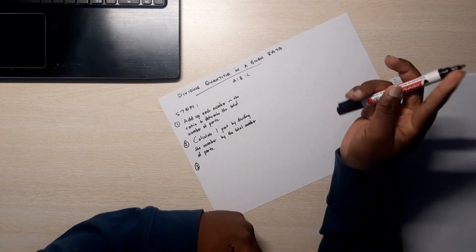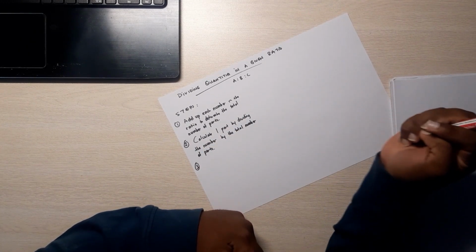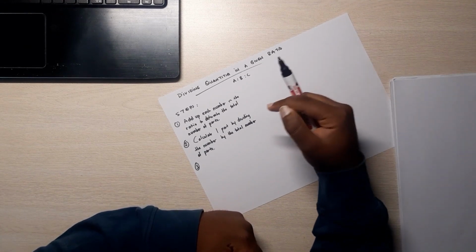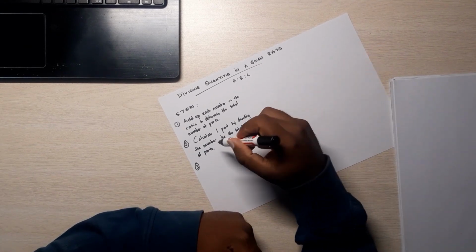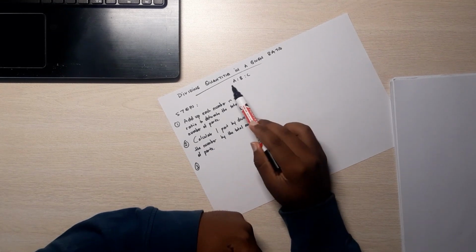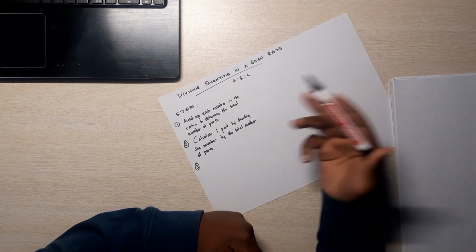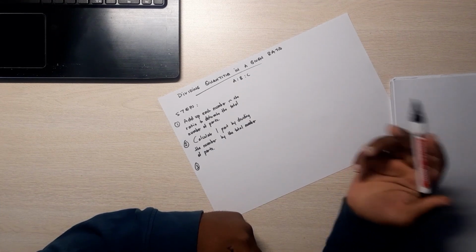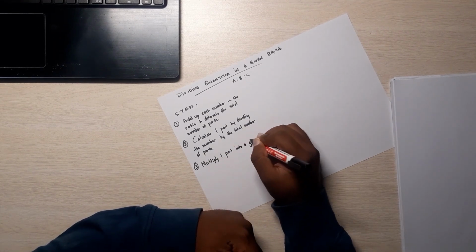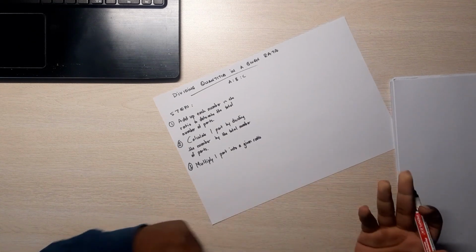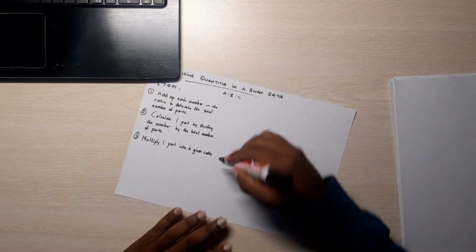Part 3 is you're going to multiply one part by the given ratio. Whatever answer you get for one part, you multiply by A, then B, then C, and that forms each part. Just 3 steps. Let's do a couple of examples.